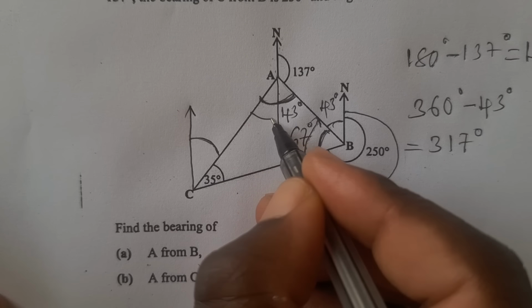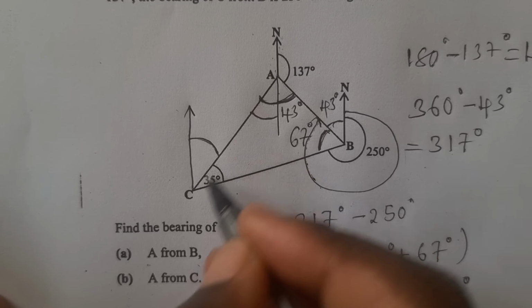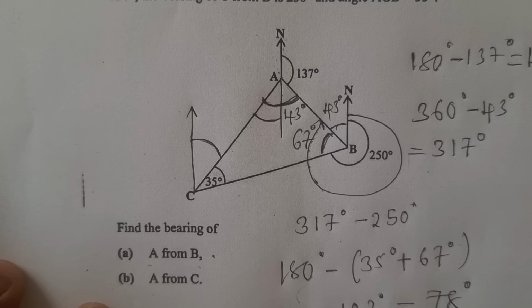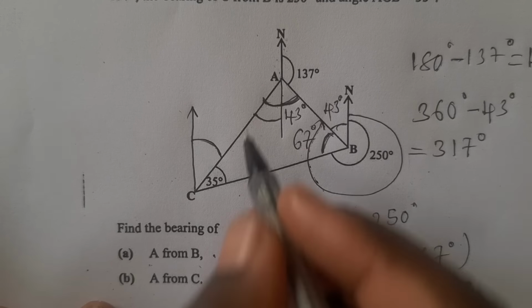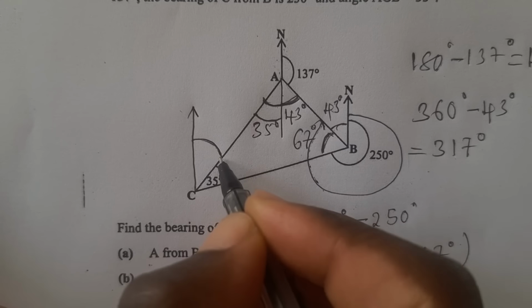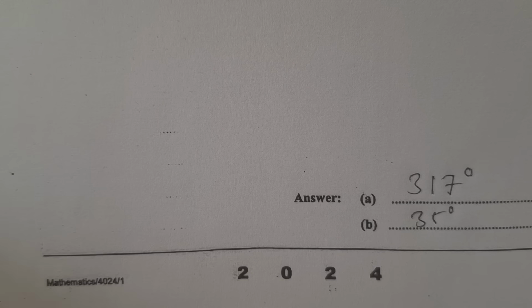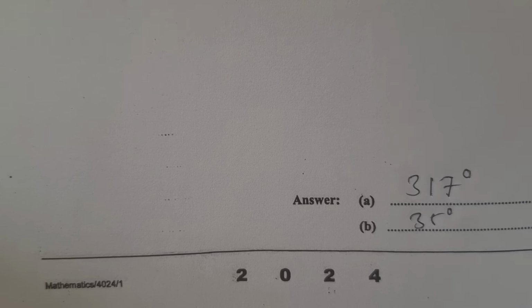Now to find this angle, I come and use the Z property here. I'm going to say 78 minus 43. This is giving me 35. So the angle here is 35 degrees, meaning even this side is 35. So I can say this is 35 degrees. Okay, we go to the next question.